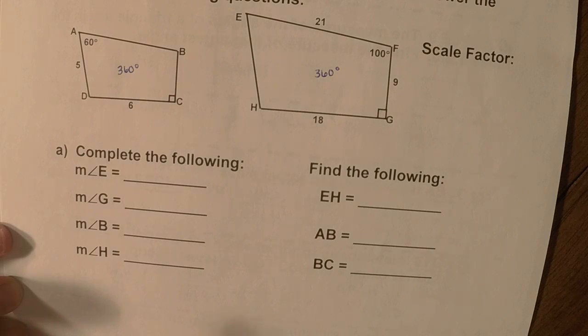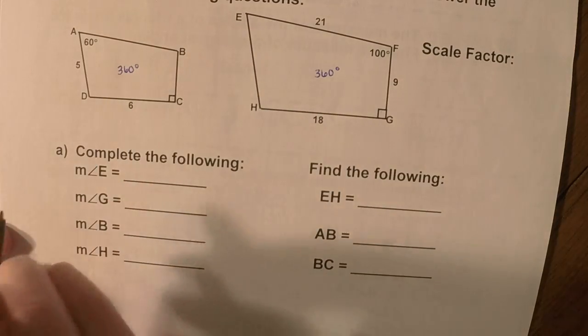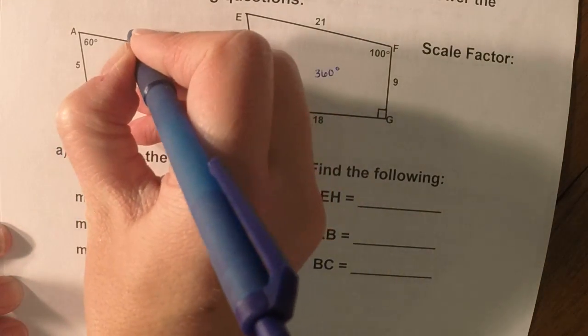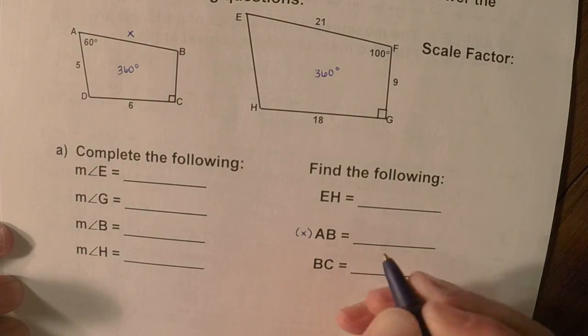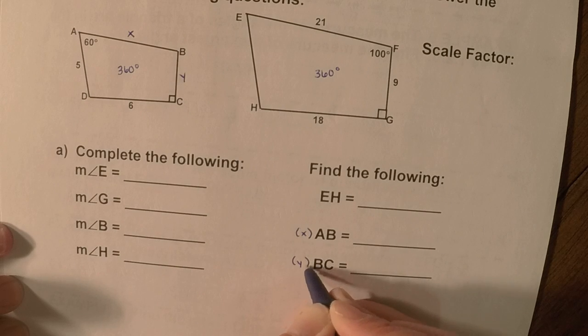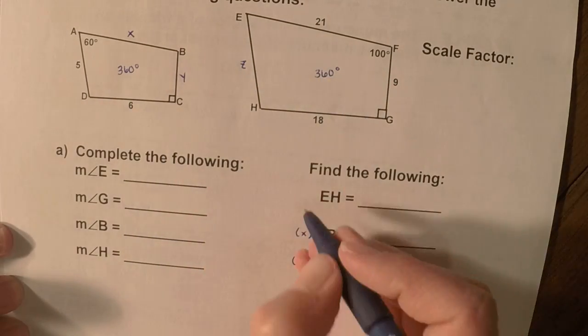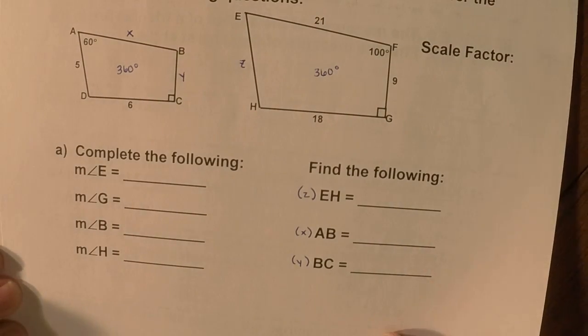And then from there, if you need help, remember you can label these X, Y, and Z if it helps. In fact, we can do that. I want you to find X, which is AB. And then we'll label this one Y, so this is Y. And then this one would be Z, so this is Z. So see if you guys can find those.